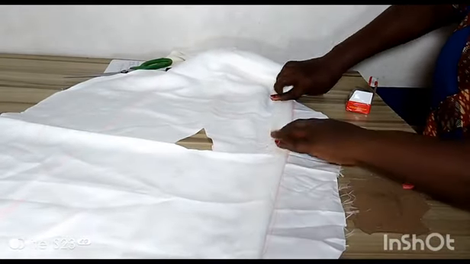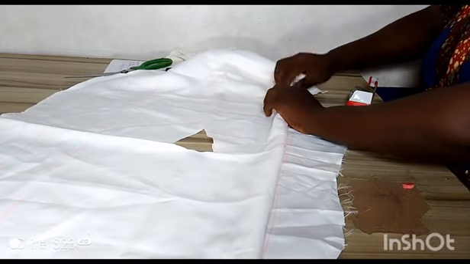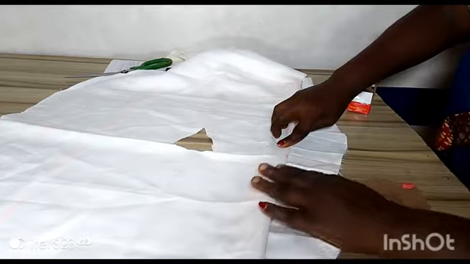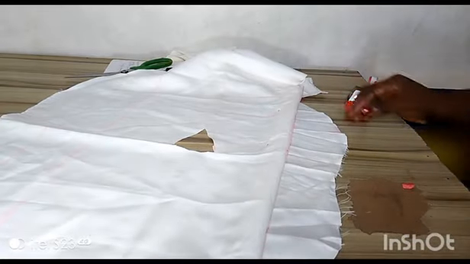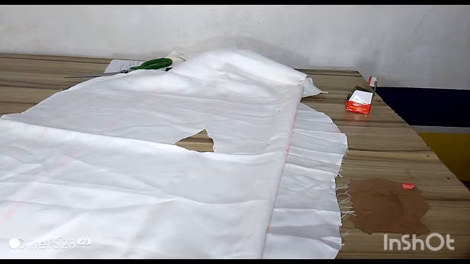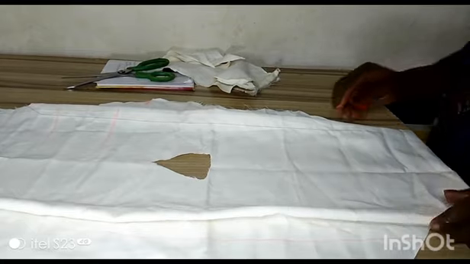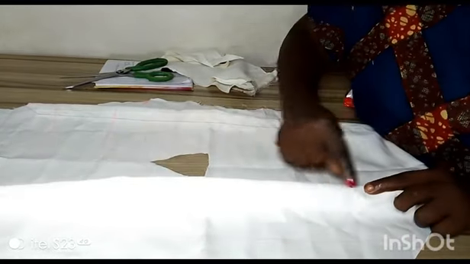If you are using Ankara fabric, try to put crinoline. Even if it is just 2 inches of crinoline, you fix it inside. I will show you the crinoline that you are going to put in there. Let me sew it and show you how it will look. So, can you see? I finished sewing it. You can see the marking here.